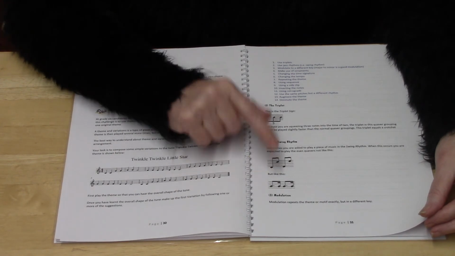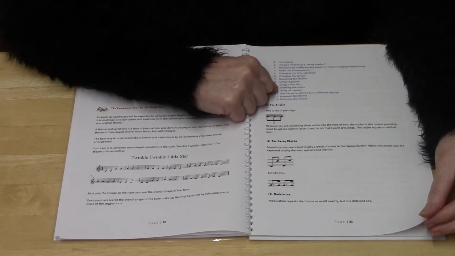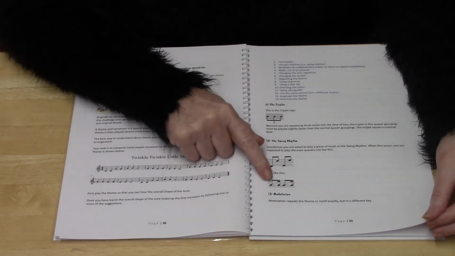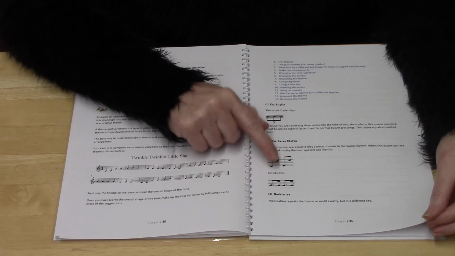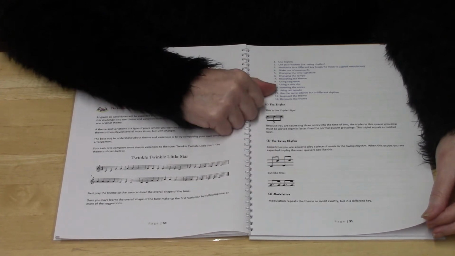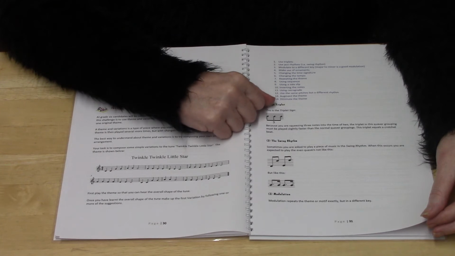There's an example of how it will sound underneath there as well. So you could either write it as a swing rhythm or just write it in the swing style in your comments.